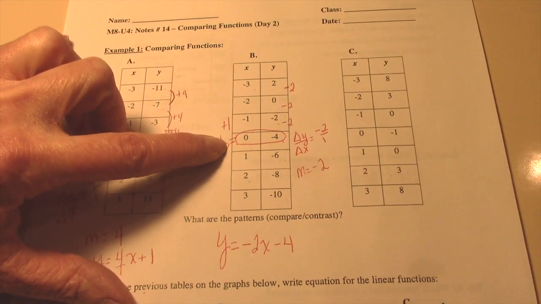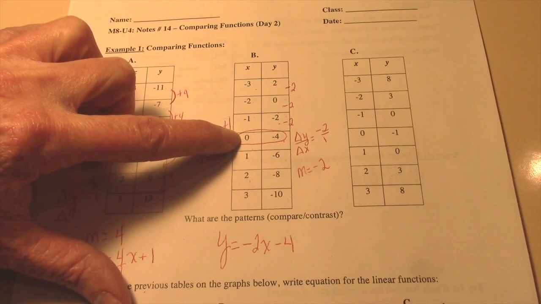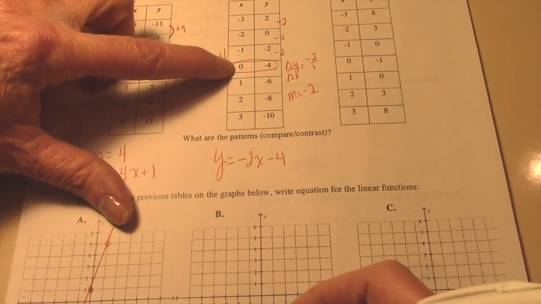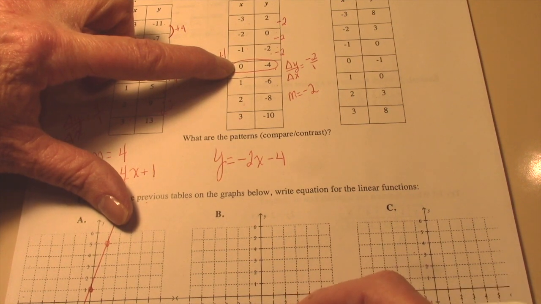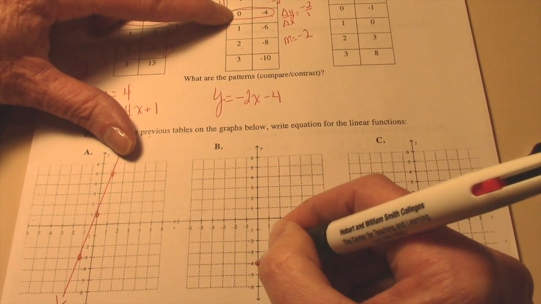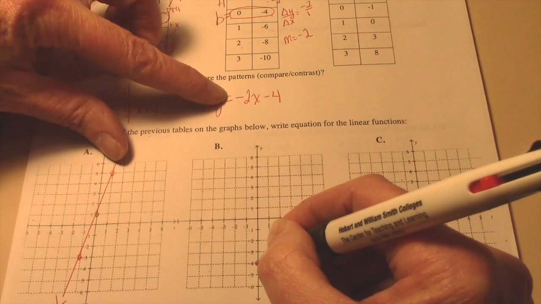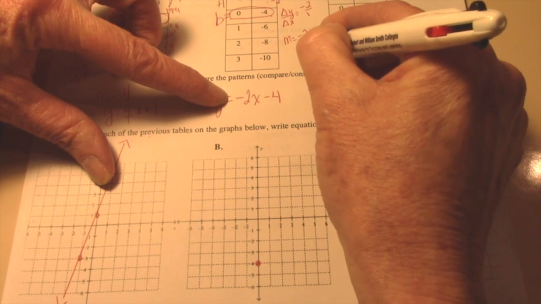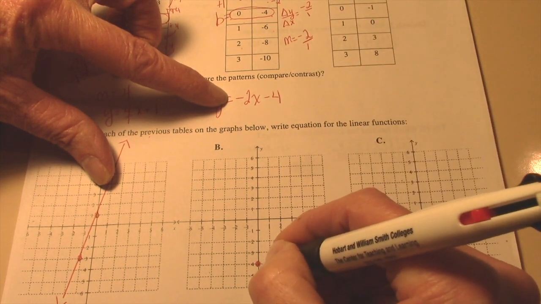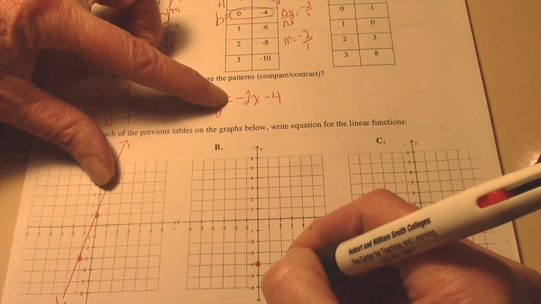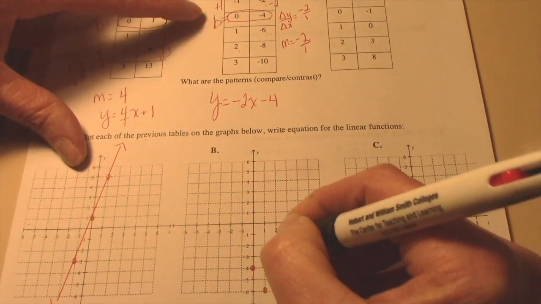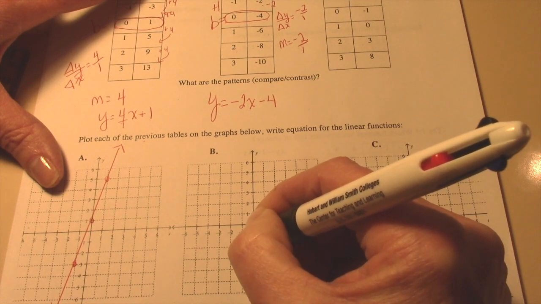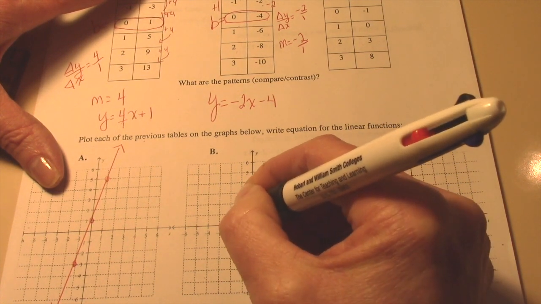Take this down to the graph. Let's just find (0, -4). (0, -4) is down the bottom, 1, 2, 3, right down in the bottom. And my slope, my m, is technically rise over run. I can go down 2 and run 1. If I want to go backwards, I go up 2 and back 1 to get the pattern to keep going. Up 2, back 1.